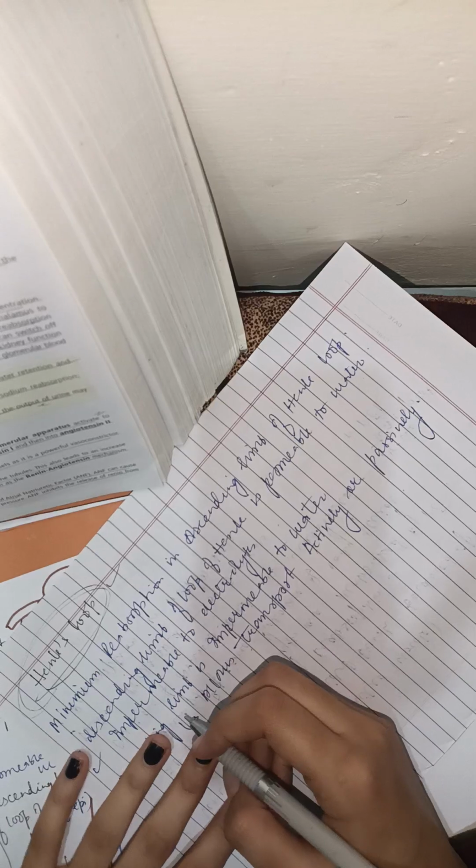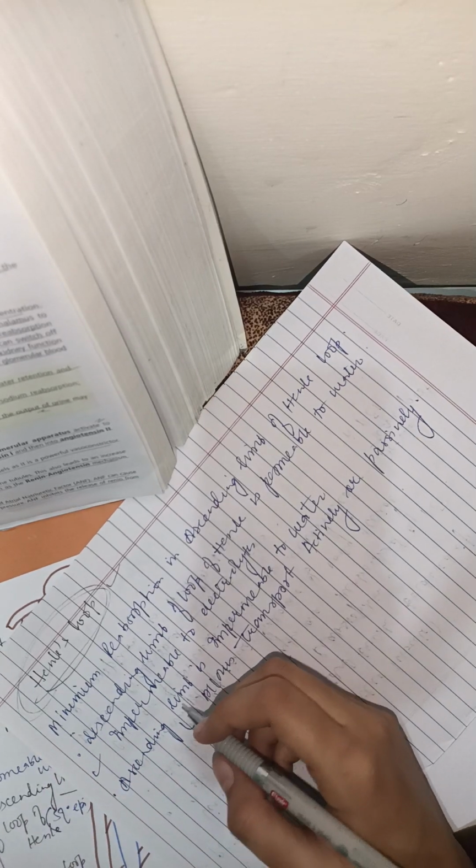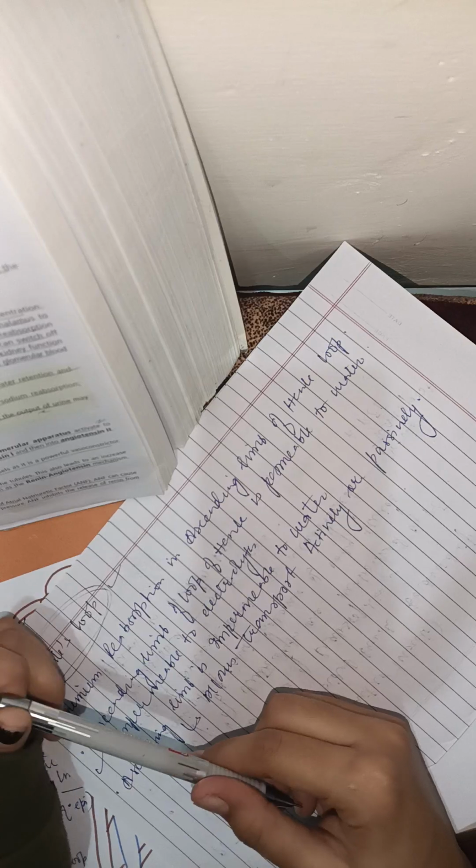Therefore, as the concentrated filtrate passes upward, it gets diluted due to the passage of electrolytes to the medullary fluid.